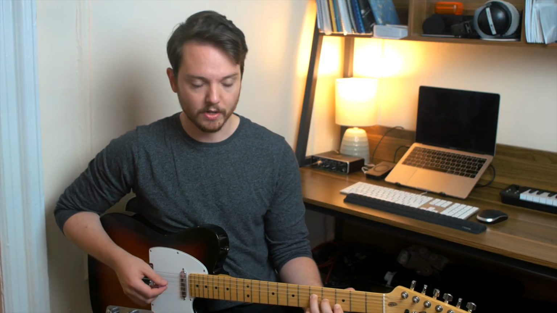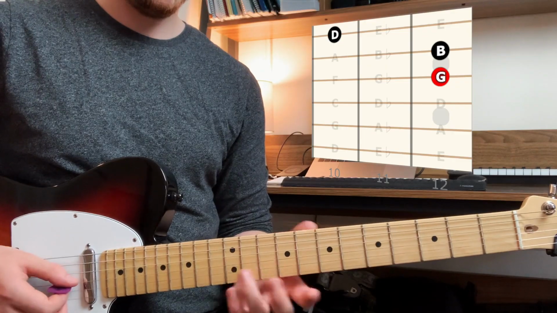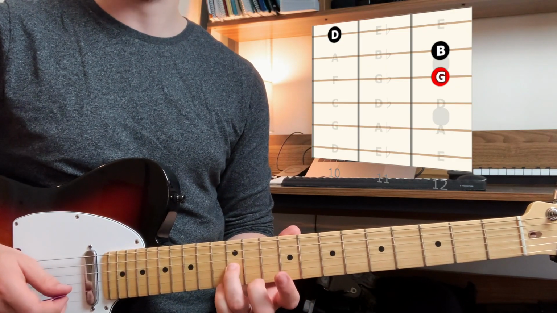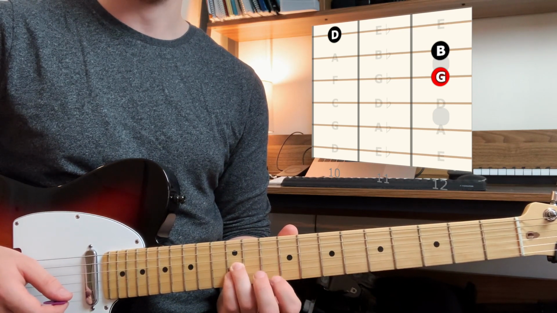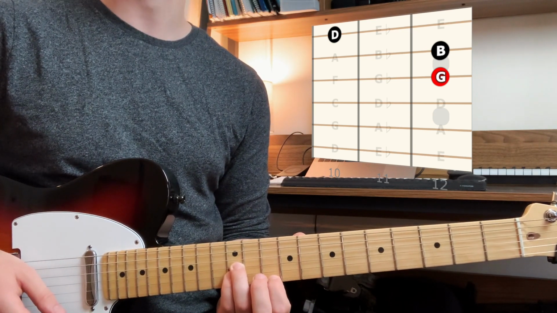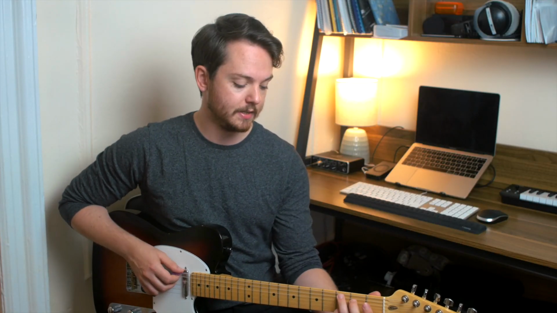Lastly, we have one more inversion of a root position triad G major. We're going to play the G on the 12th fret of the 3rd string, the B on the 12th fret of the 2nd string, and the D on the 10th fret of the 1st string. So these are all of our root position G major triads.